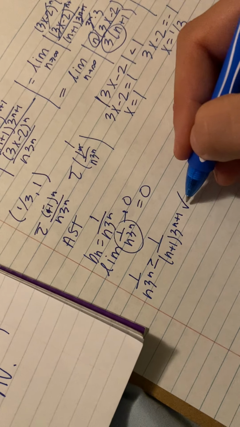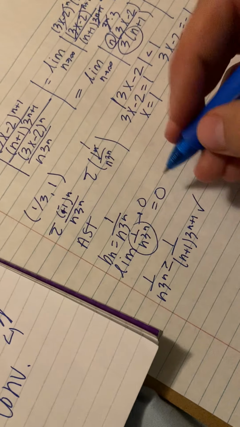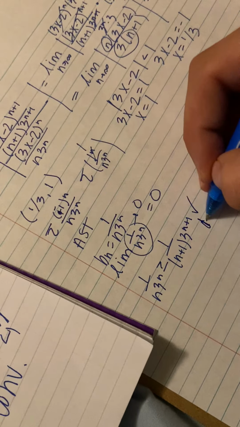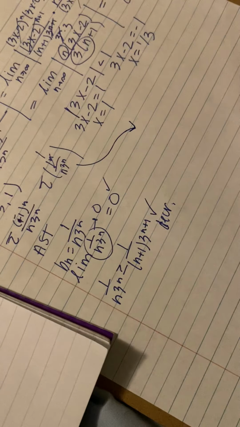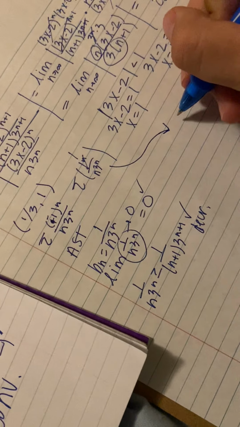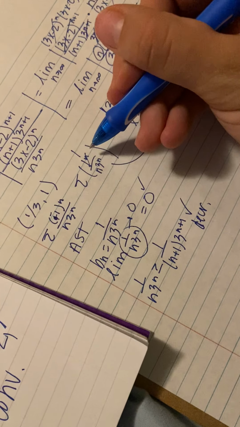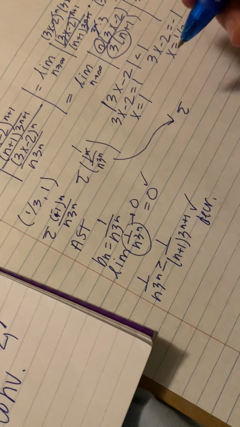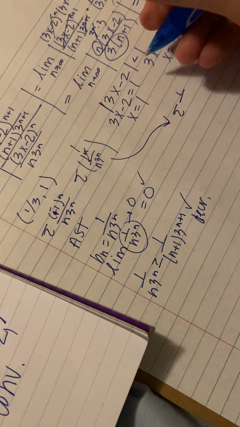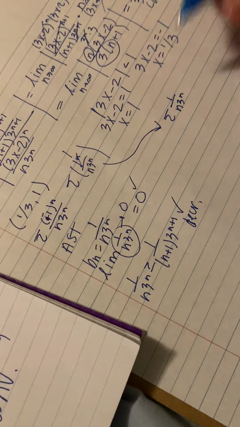So that is satisfied, means it's decreasing. And since n equals 0, the other part is satisfied. So now we go on to this one. Like I said, 1 to the n will always be 1. So we have the sum of 1 over n times 3 to the n.